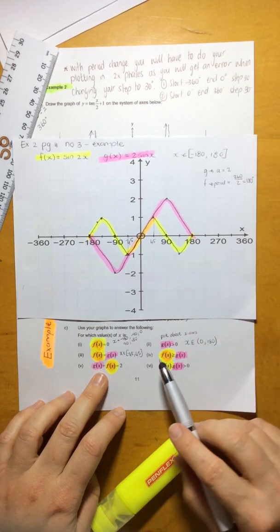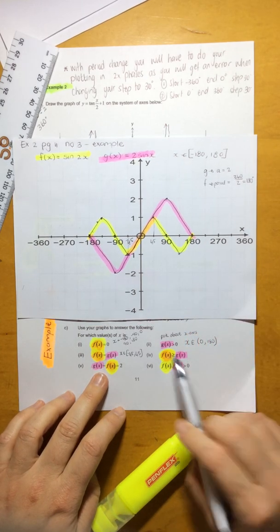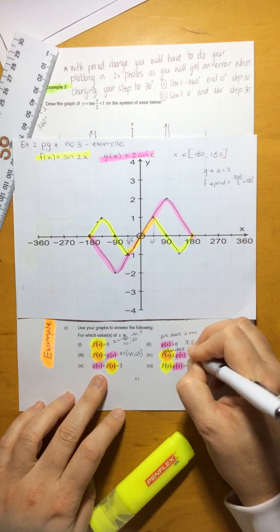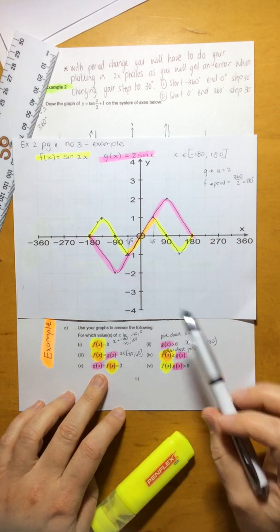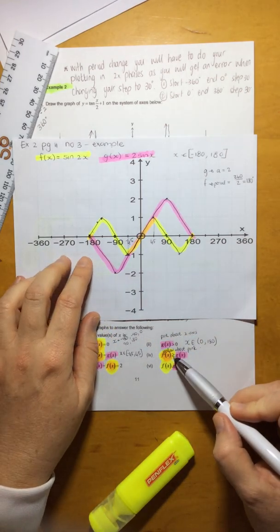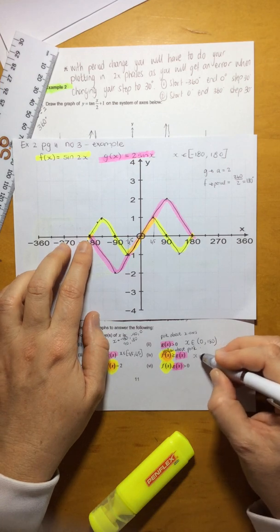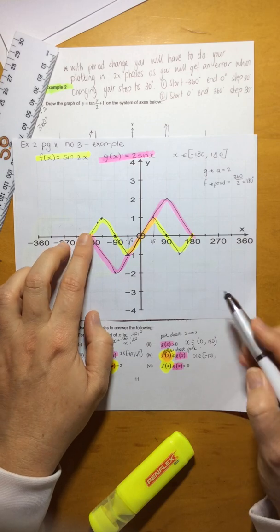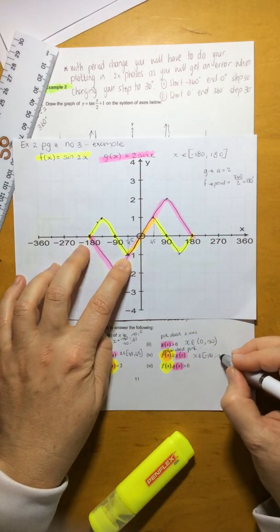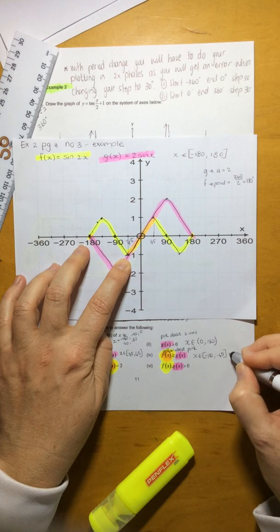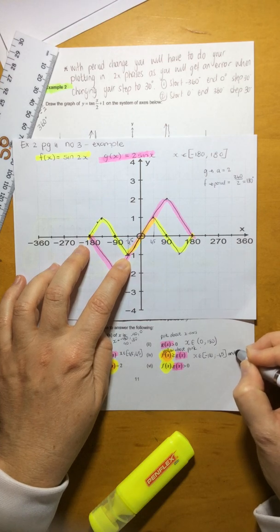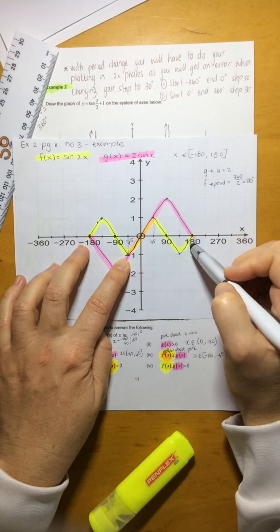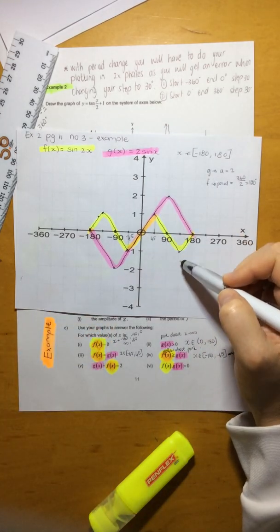Okay, where is yellow above pink? Yellow above pink, and it's included. So it's from minus 180, above, until I hit minus 45, and that's all. The rest I have pink above yellow.